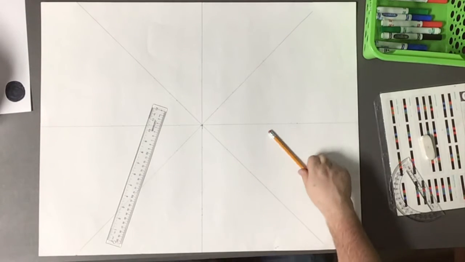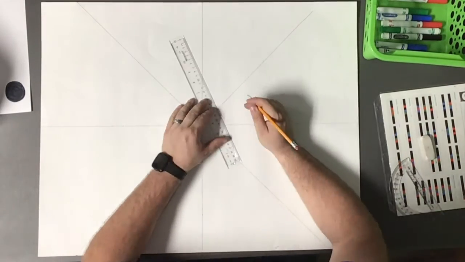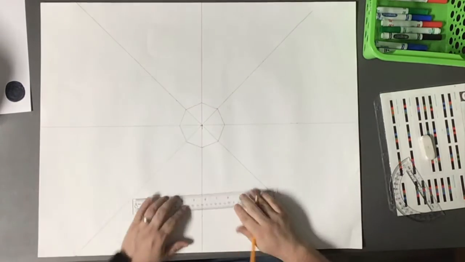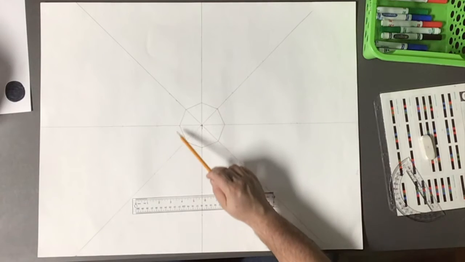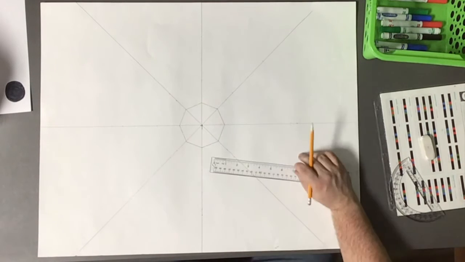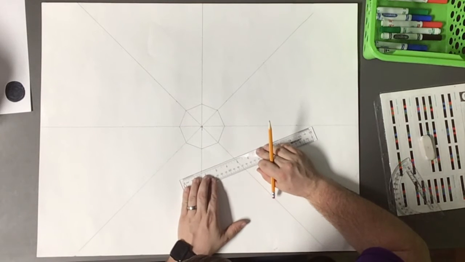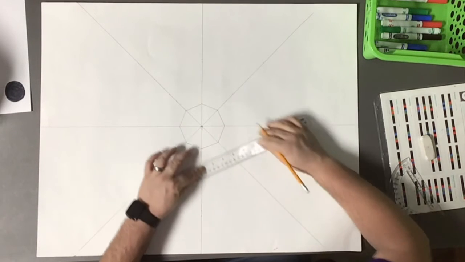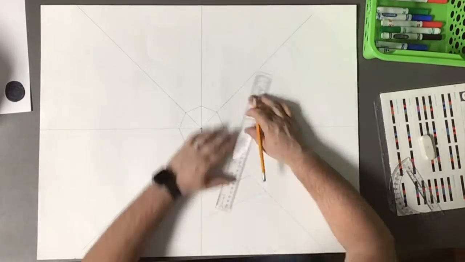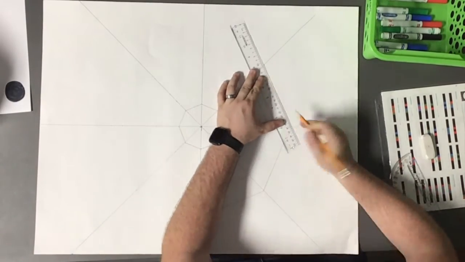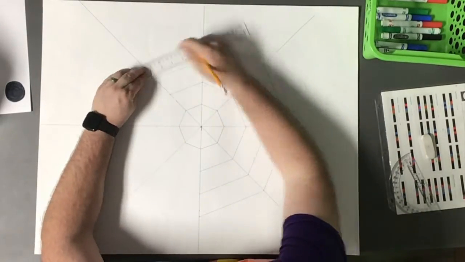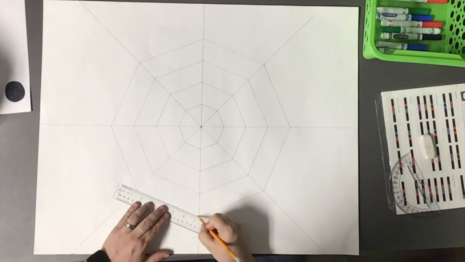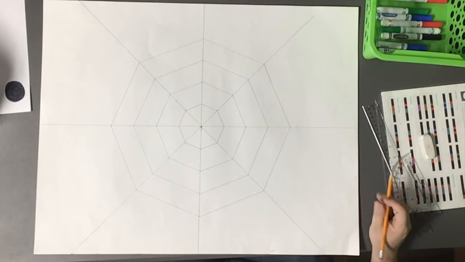Alright, we have all of our dots now. Now we're going to connect dots. Alright, so that is one of our spider web dots. Alright, so our spider web's done now.